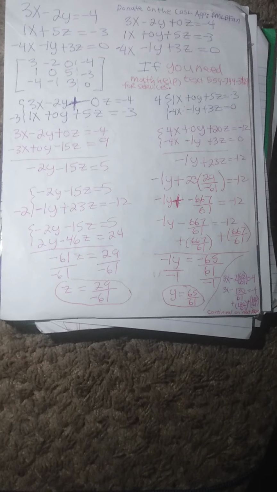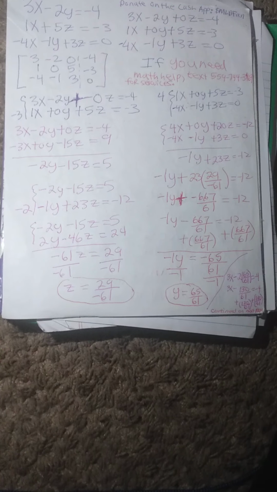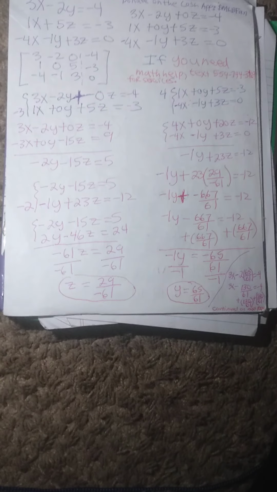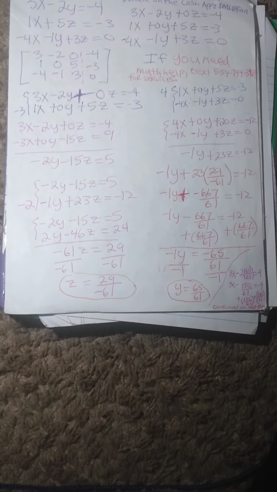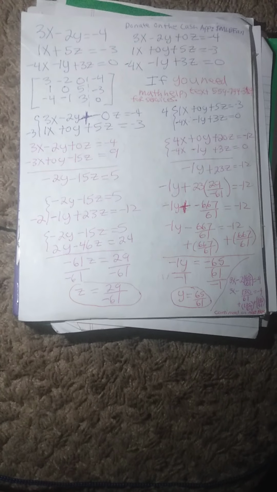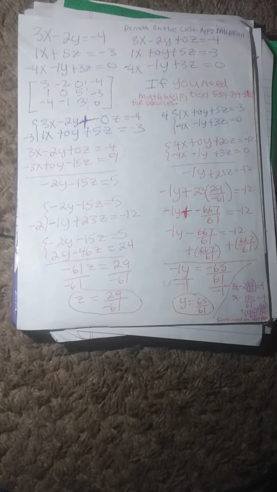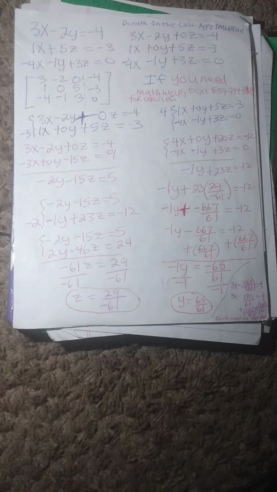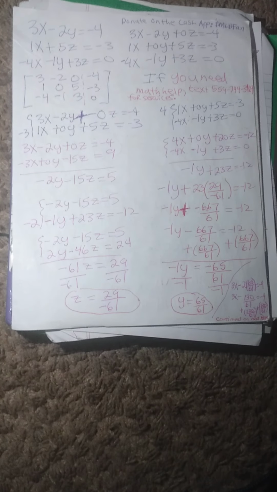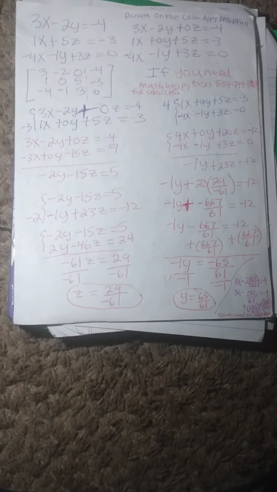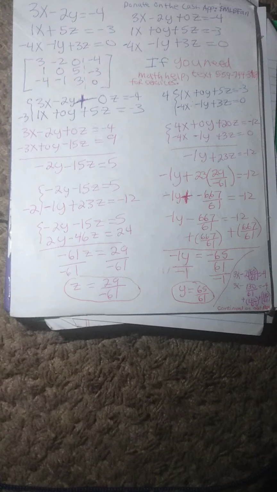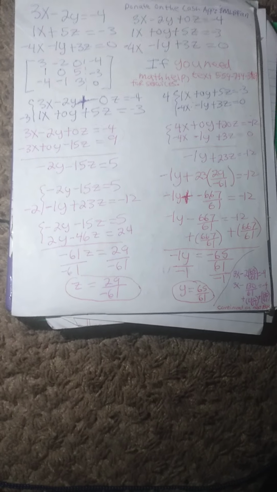So the first set of linear systems of equations, we will have 3x minus 2y plus 0z is equal to negative 4, and 1x plus 0y plus 5z is equal to negative 3. And in the second set of linear systems of equations, we will have 1x plus 0y plus 5z is equal to negative 3, and negative 4x minus 1y plus 3z is equal to 0. Here I am going to show you how these equations break down when we eliminate x.